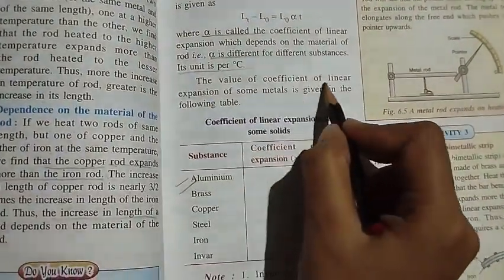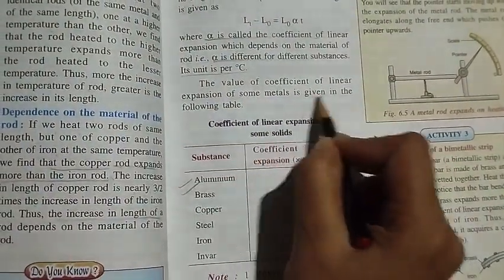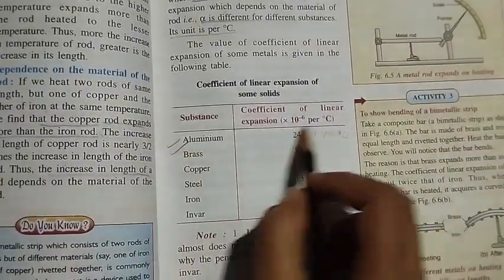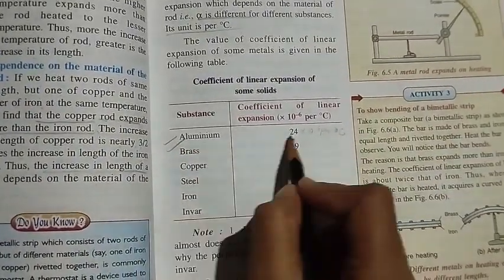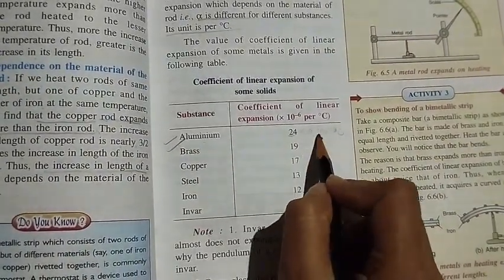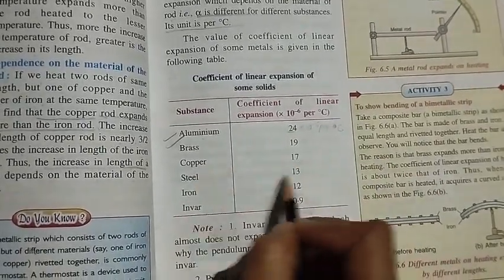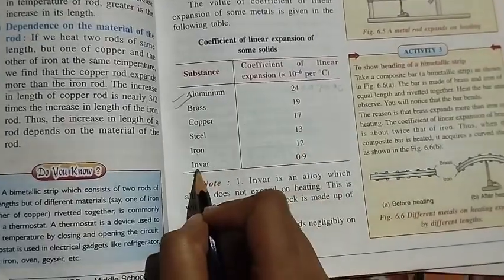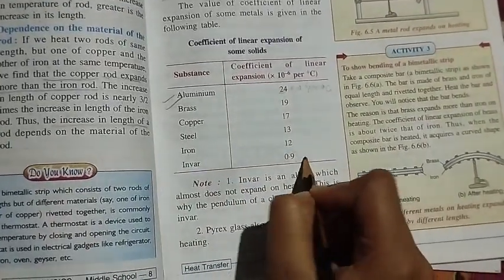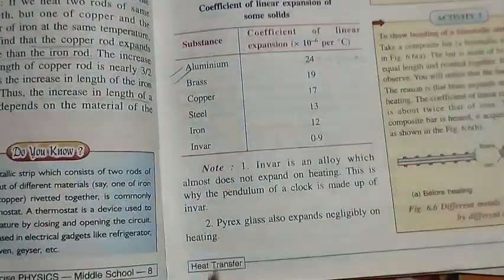The values of the coefficient of linear expansion of some metals are given. The coefficient of linear expansion of aluminium is 24 into 10 to the power minus 6 per degree Celsius, brass 90, copper 70, steel 30, iron 12, invar 0.9 into 10 to the power minus 6 per degree Celsius. It's very important, learn it.